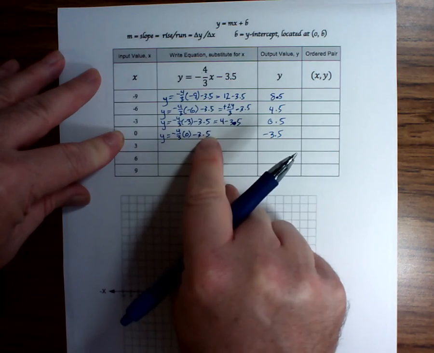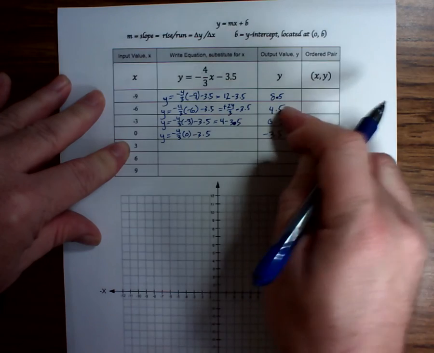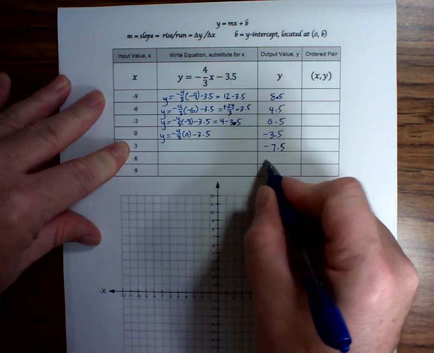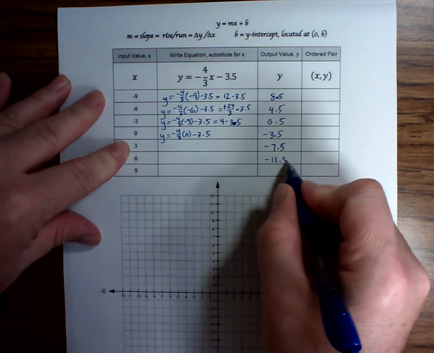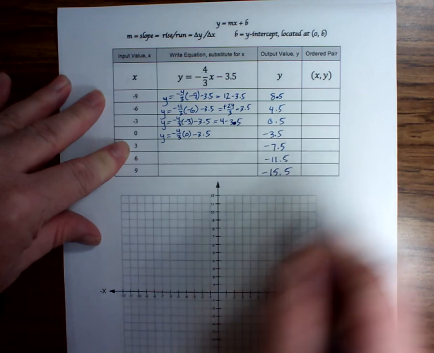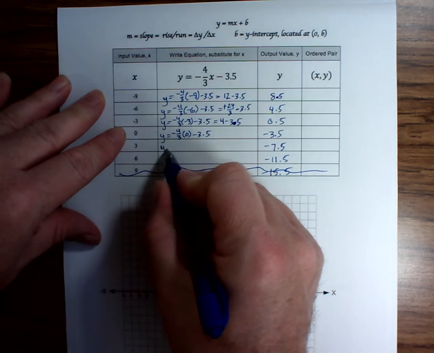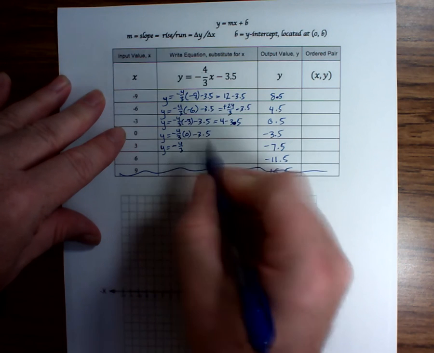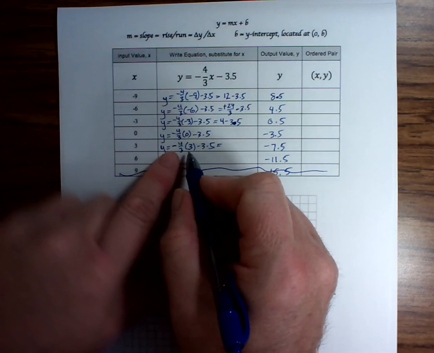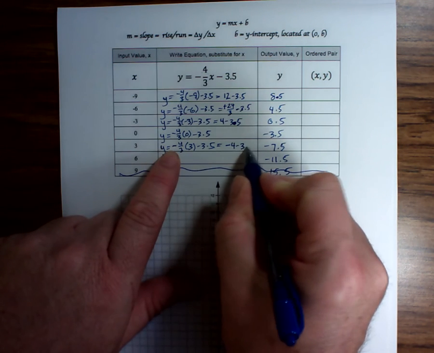And we have 0 minus 3.5, that's negative 3.5. Again, minus 4, minus 4. What's next? Negative 7.5, negative 11.5 as we subtract 4, and then one completely off the paper, so we don't need to worry about that one. Y equals negative 4/3 times 3 minus 3.5. Okay, that's going to be negative 12/3, which is negative 4, minus 3.5. Yep.